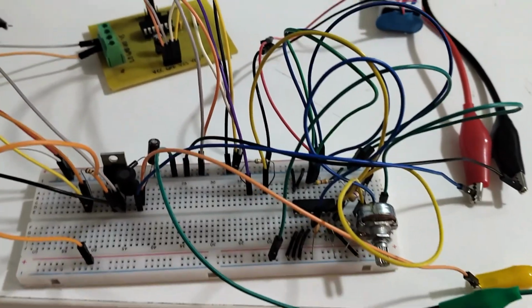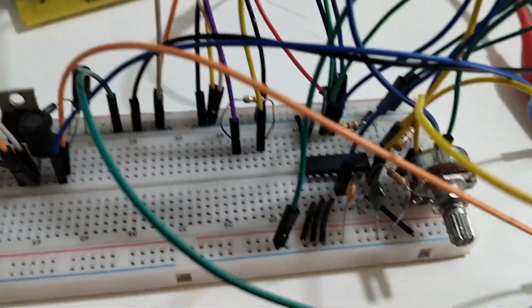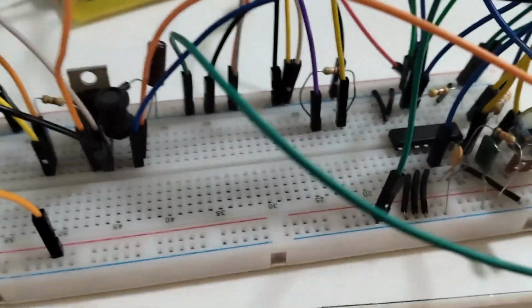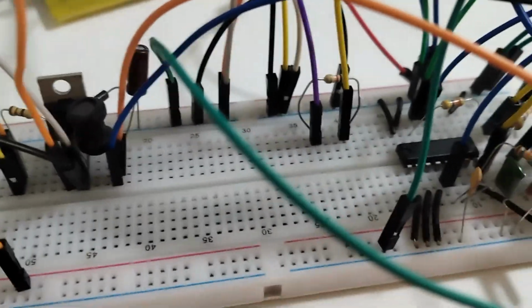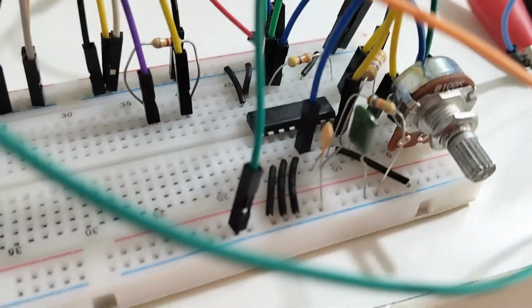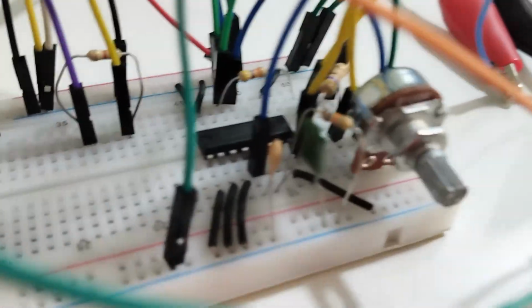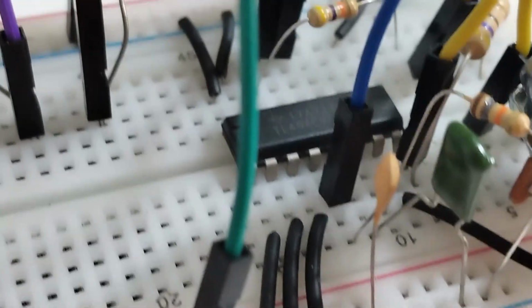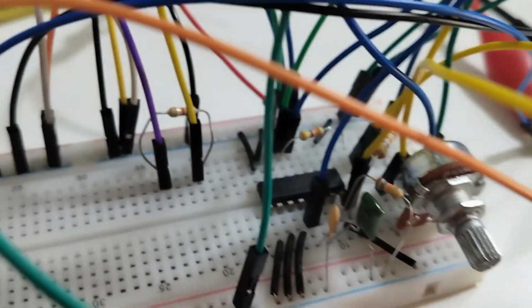So I have the setup here, everything on a breadboard, and preferably you should do this soldered or something, since this is a switching circuit and power electronics does involve higher currents. But just for POC purposes, this should be fine. And I have the TL494, as I said, over there. And we have the 100K pot to vary the duty cycle.